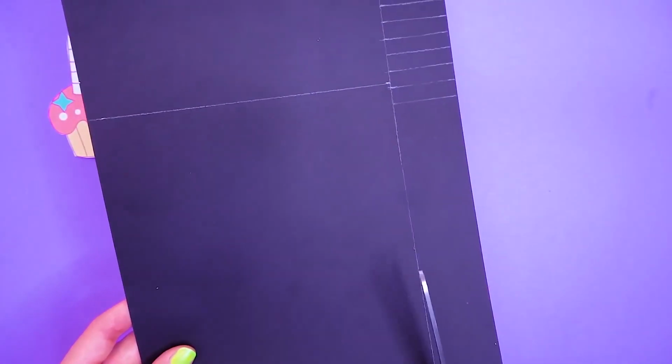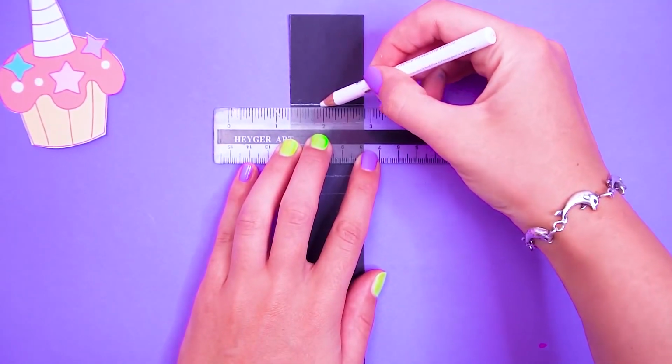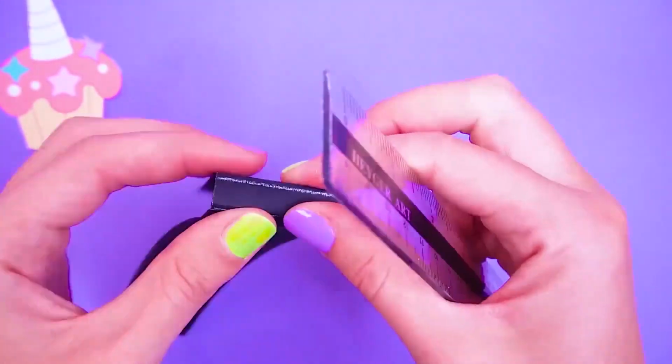From a black sheet of paper, cut out a 5 cm wide stripe. And now line it into several stripes. Now fold each stripe inside.